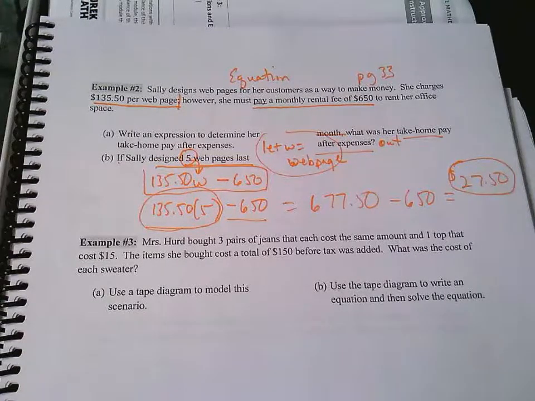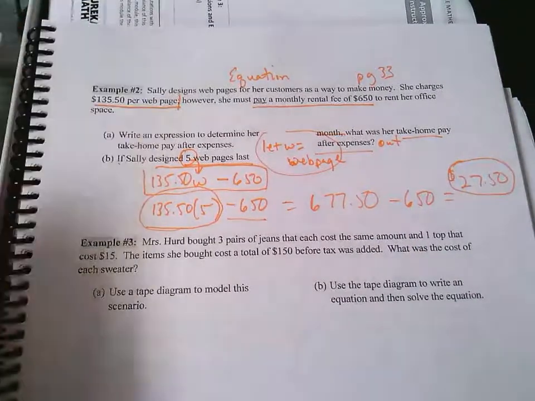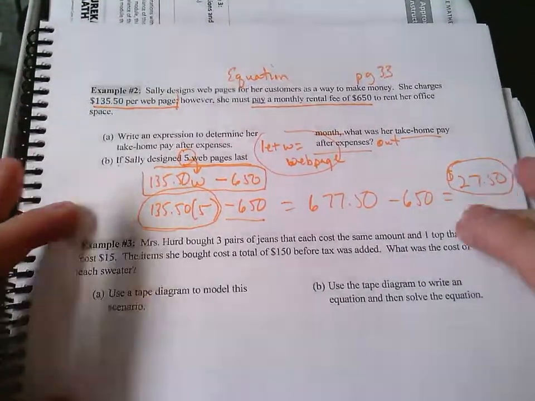Right. So that one wasn't actually an equation. It was just, how do we write an expression using real-world material? And a lot of these problems are going to be something very similar to this. We're going to write an equation.